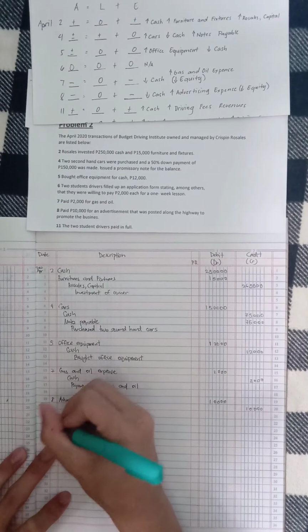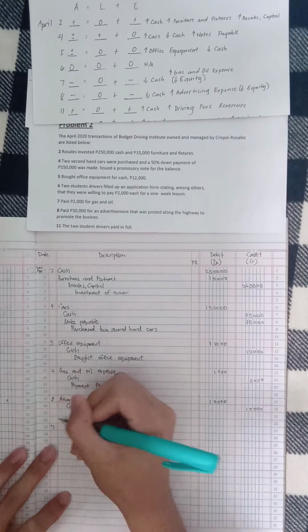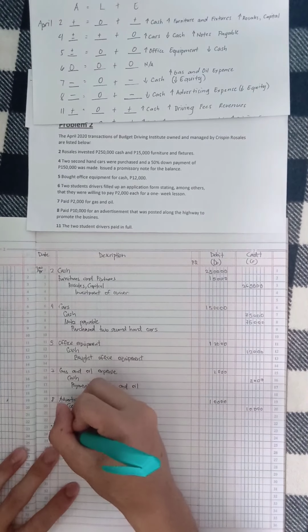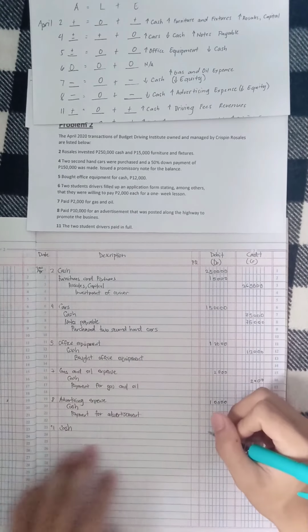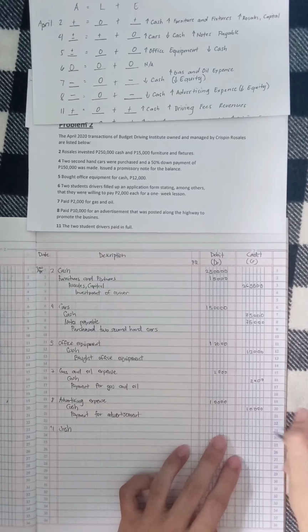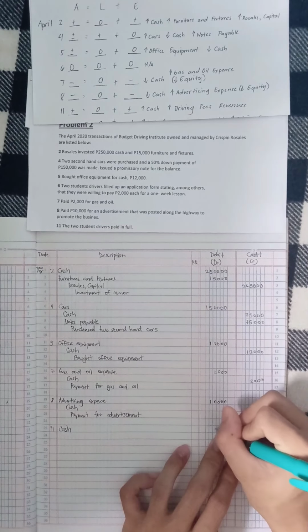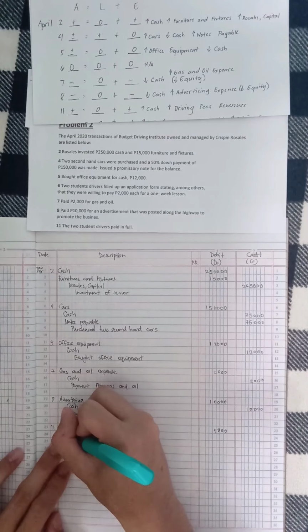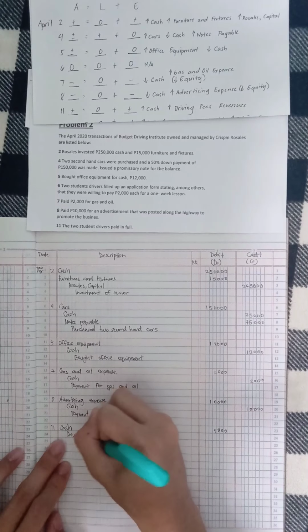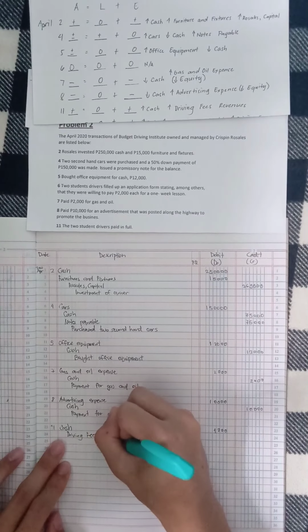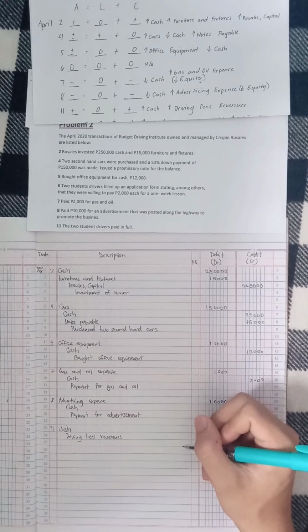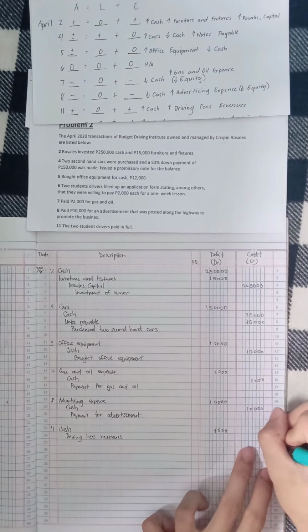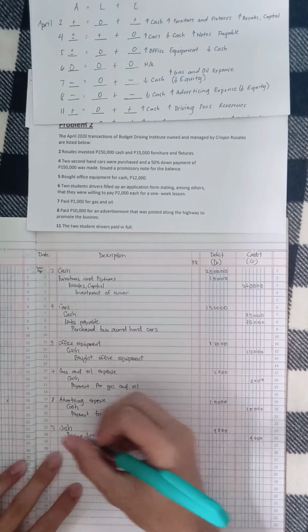Kaya, debit cash amounting to 4,000 and credit driving fees revenue amounting to 4,000 also. And explanation, student drivers payment.